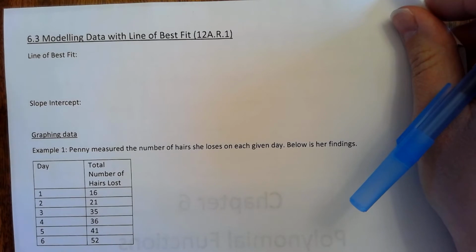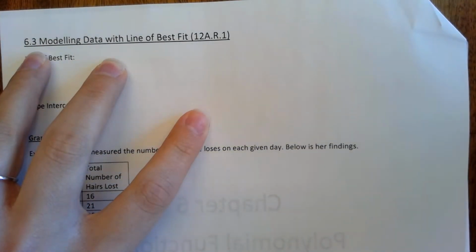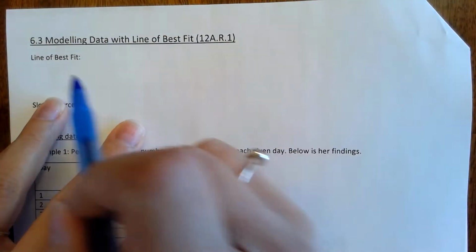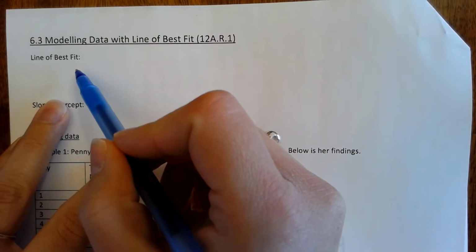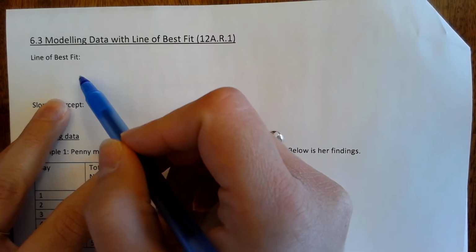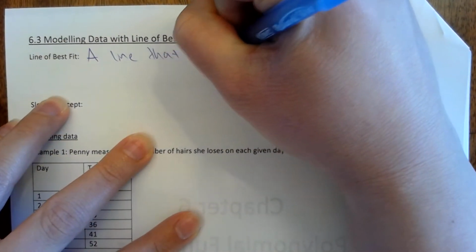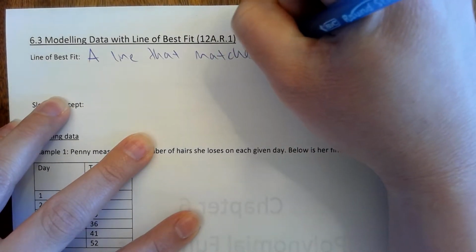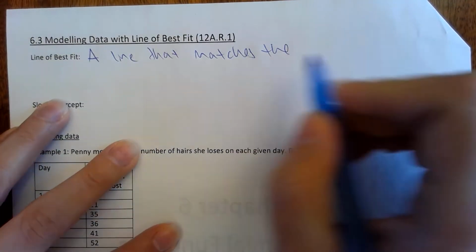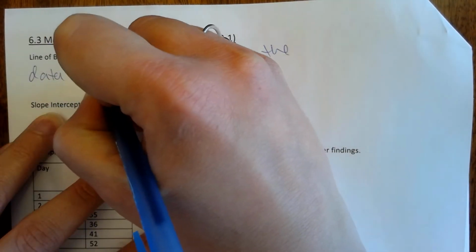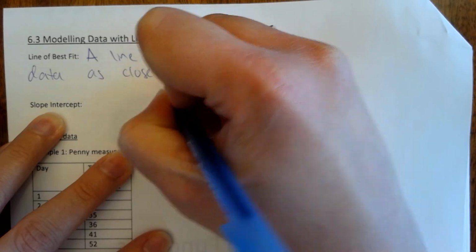So let's start off with this. I'm jumping around in this unit. I'm going to start off with 6.3. I just find it works better for whatever reason. A line of best fit. You might have last heard this in a science classroom. But a line of best fit is a line that closely matches your data as best as you can. So a line that matches the data as closely as possible. I'll leave myself a little space because I'm going to draw a picture.